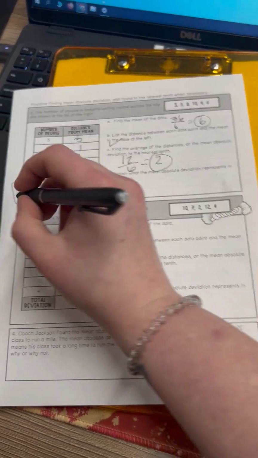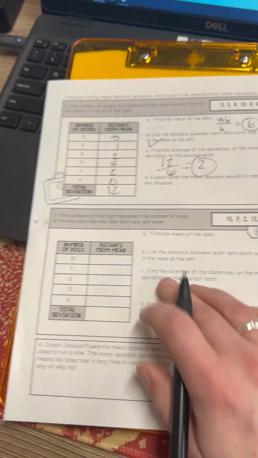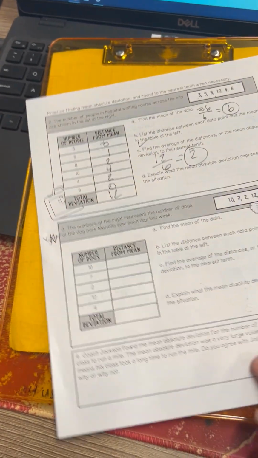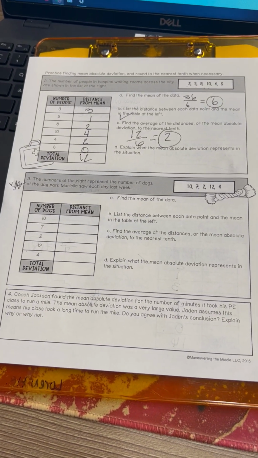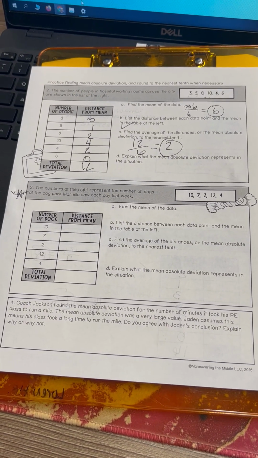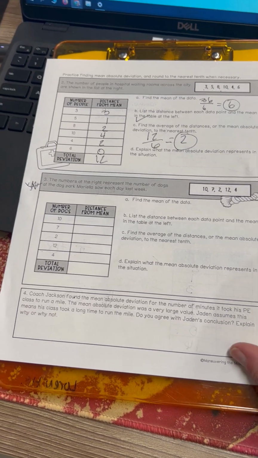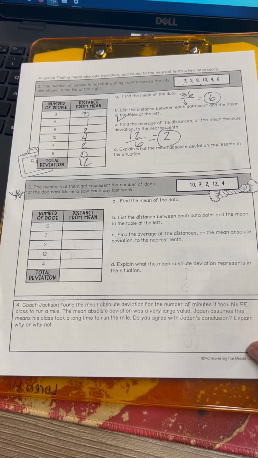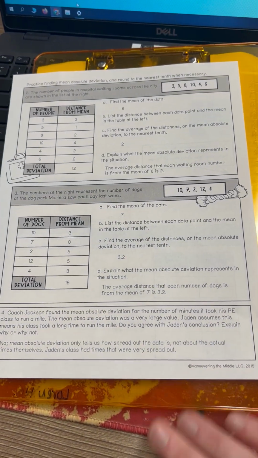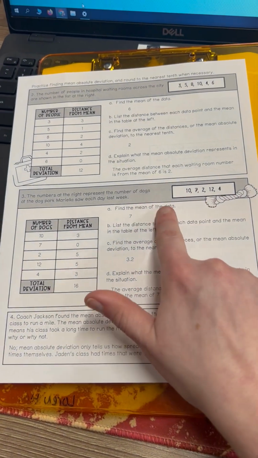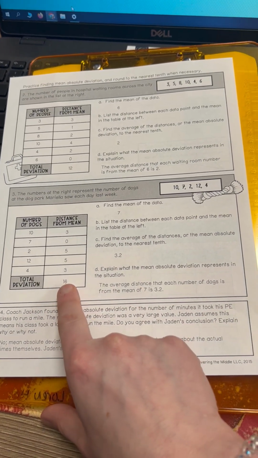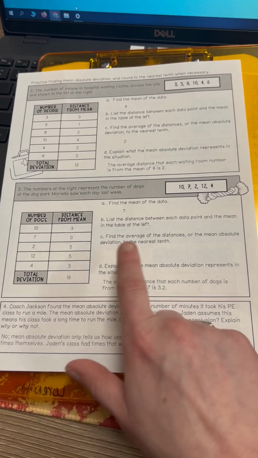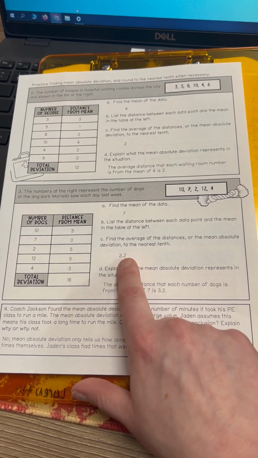Okay, and now I want you guys to try this one on your own. So I'd like you to pause the video, and then I'm going to show you the answers after you have paused the video and worked them out on your own. So here's the answer to number 3. The mean of this data is 7. The total deviation is 16. And the mean absolute deviation is 3.2.